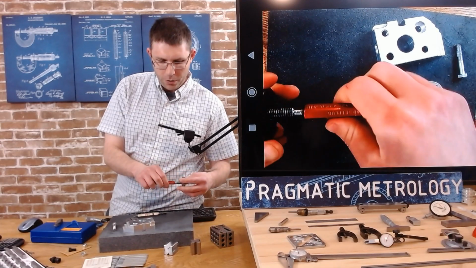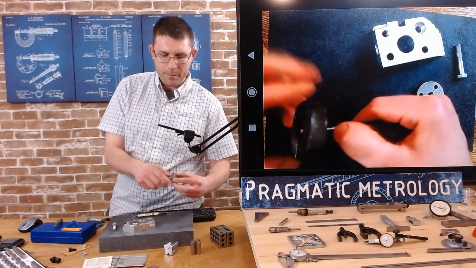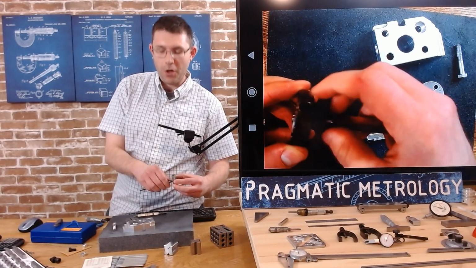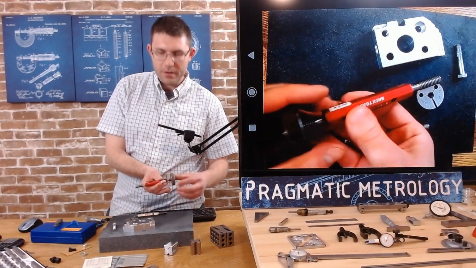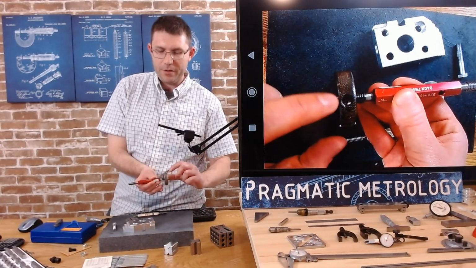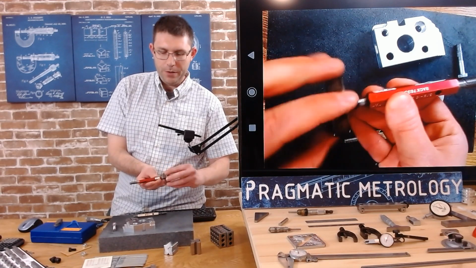The NoGo should actually thread onto this, and then we're going to tighten the bolts to make sure that it tightens on. So this is a plug gauge to help you adjust the tightness of the NoGo ring to match what it should feel like on a set plug.